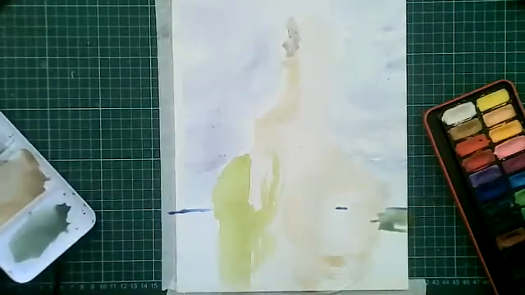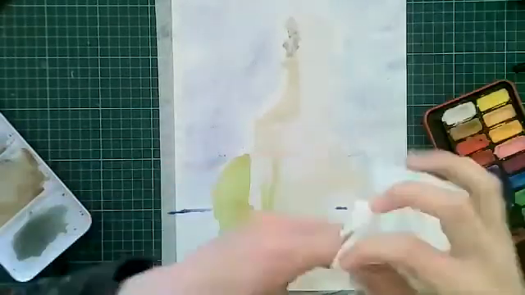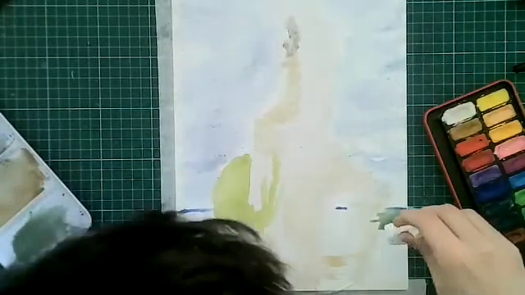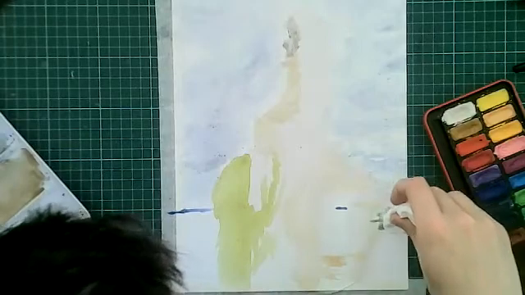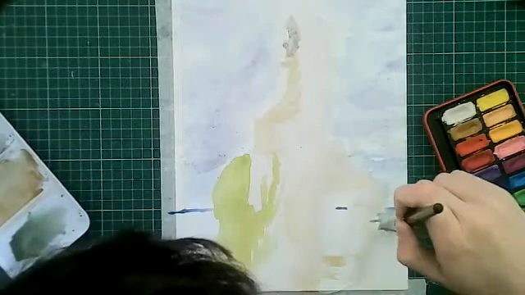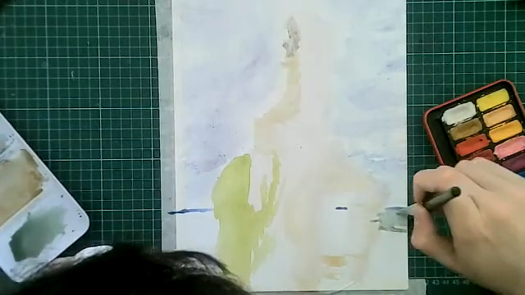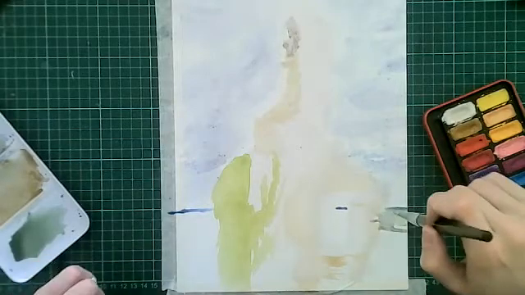And because we want our background to be paler maybe than it would be in reality, I'm going to want to take a bit of tissue and just dab some of that color out. Just gently make sure we've got a nice, even but fairly muted color in our background there.